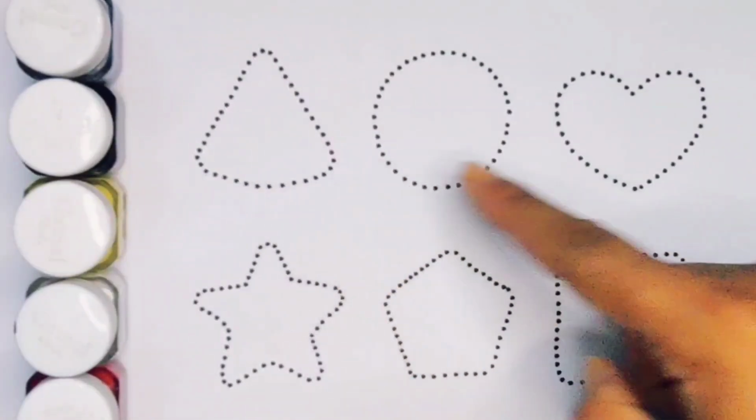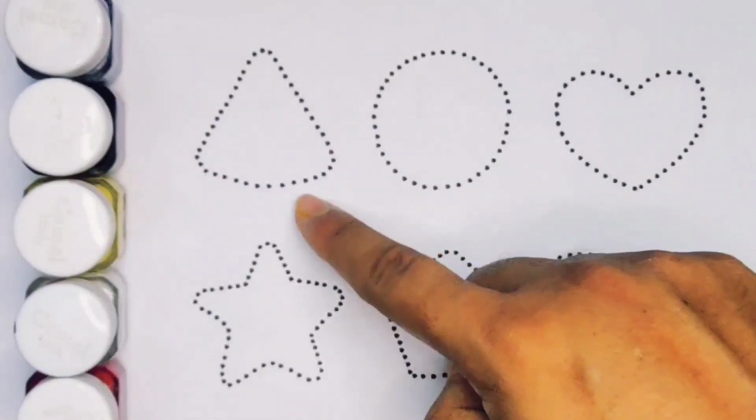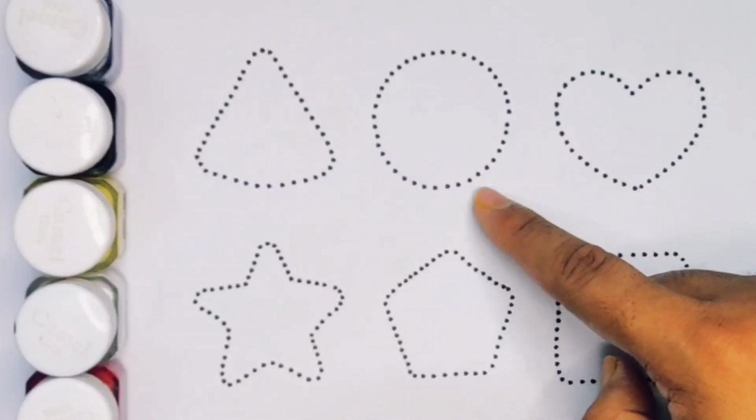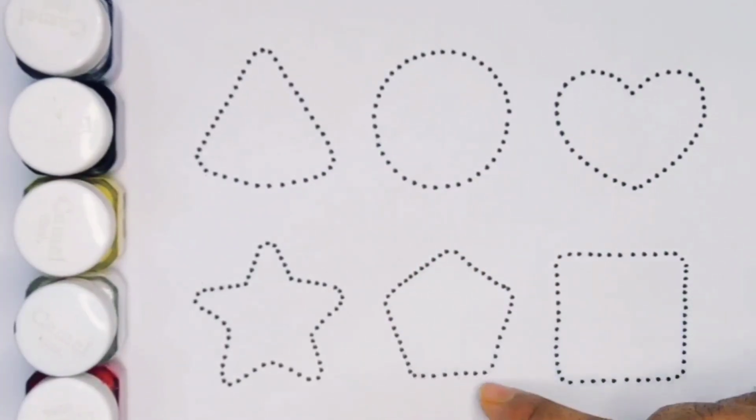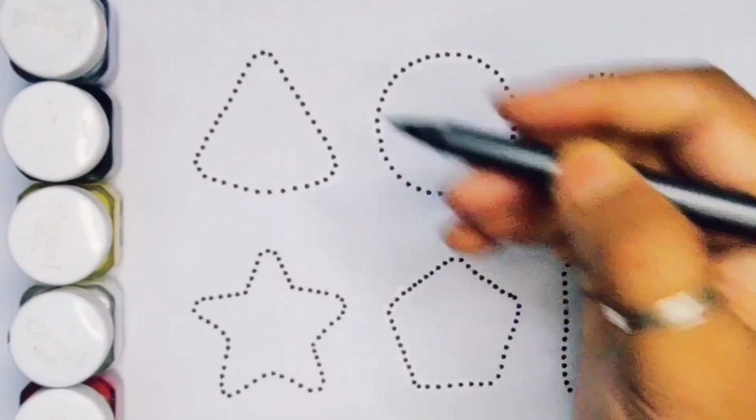Now let's learn the 2D shapes. Triangle, circle, heart, star, pentagon and square. First we're going to draw the shapes.